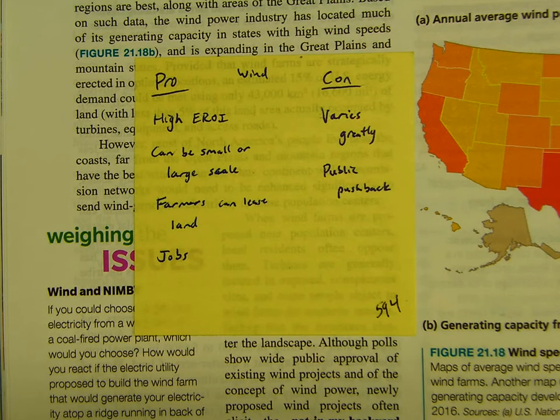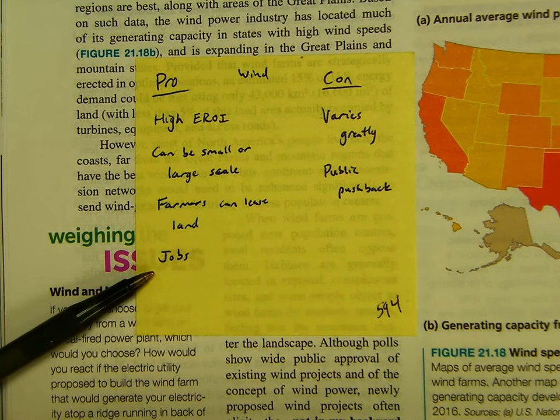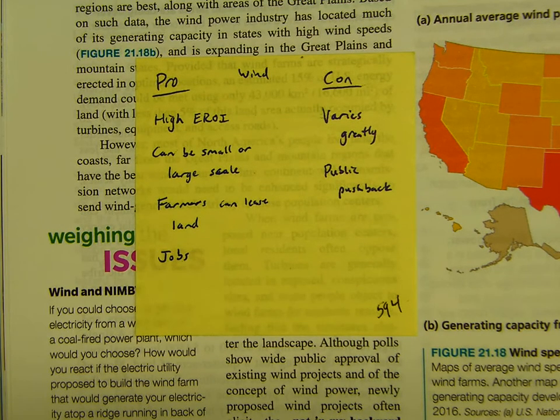Then the farmers can also lease their land. Think about it, let's say you have 1,000 acres, and they come to you and say, hey, we want to put 2 of these on there, and out of your 1,000 acres, it's going to take up 0.1 acre. And we're going to give you a bunch of money for it. Well, that sounds great. Plus, I can still grow all of my crops right around the thing. So, all right, sounds good. It's an easy thing. Plus, jobs. Like we've talked about those green collar jobs. Jobs are always a good thing.